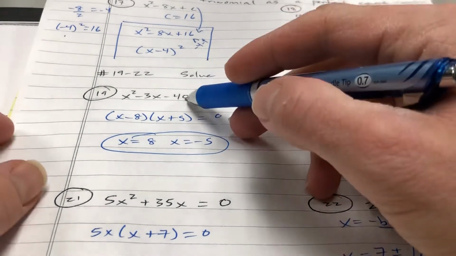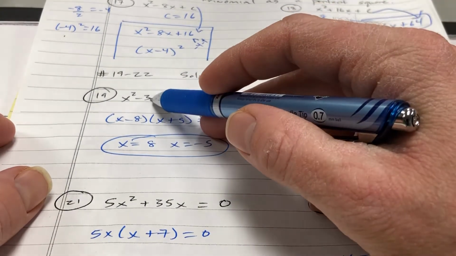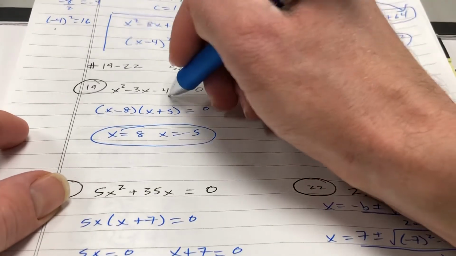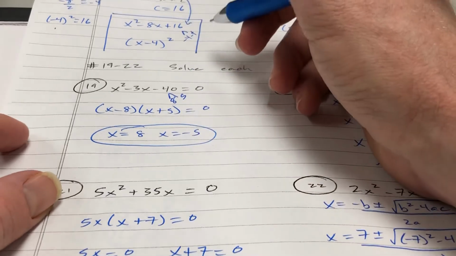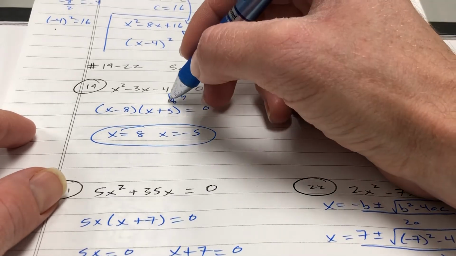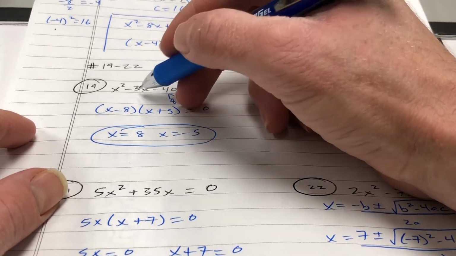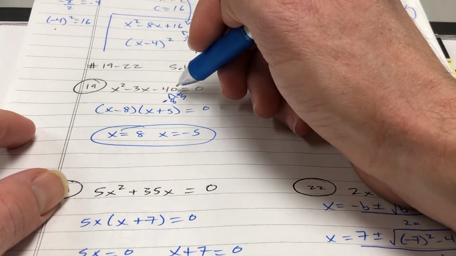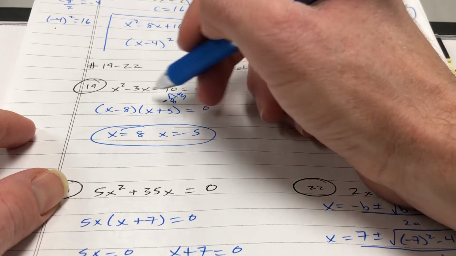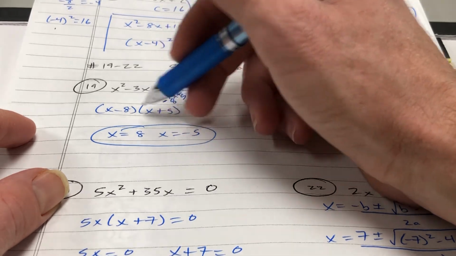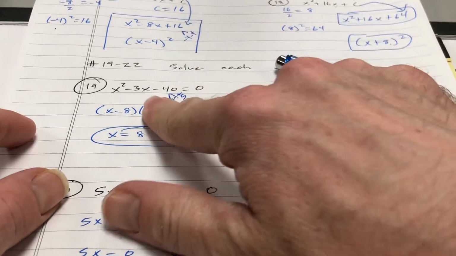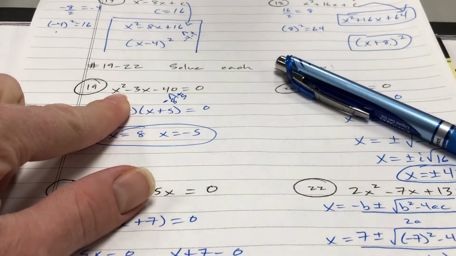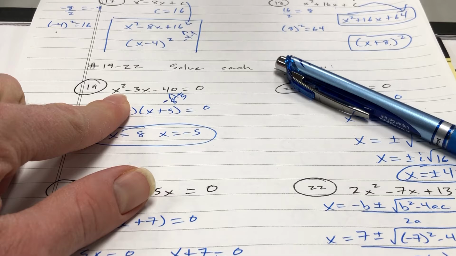What multiplies to 40 and differs by 3? 8 and 5 multiply to 40, and they have a difference between those two numbers of 3. Middle term is negative, so it's a negative 8 times a positive 5 gives you negative 40. And negative 8 plus 5 gives you negative 3, so it's x minus 8 times x plus 5. I set x minus 8 equal to 0, I get x equals 8. I set x plus 5 equal to 0, and I get x equals a negative 5.